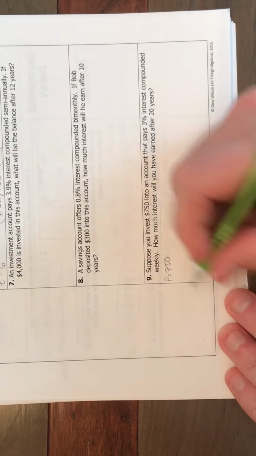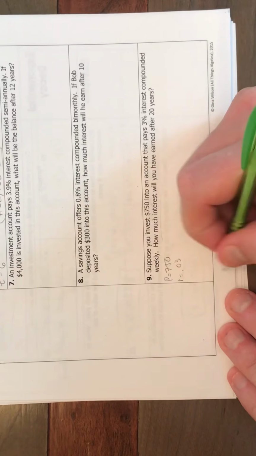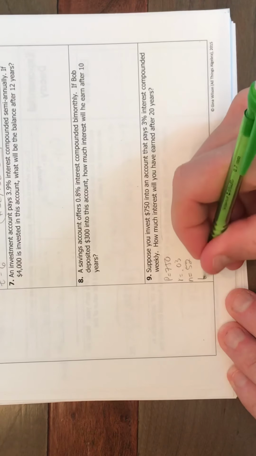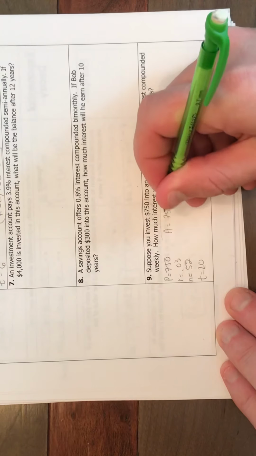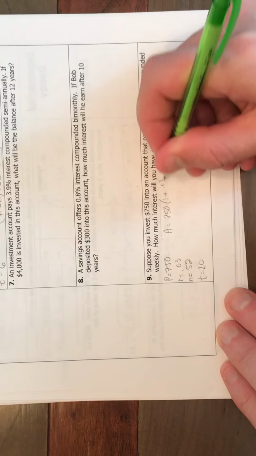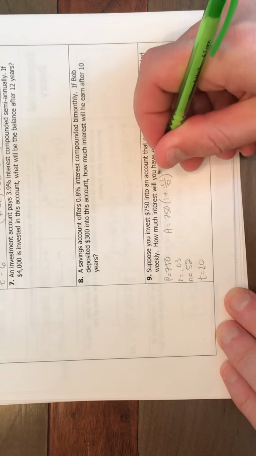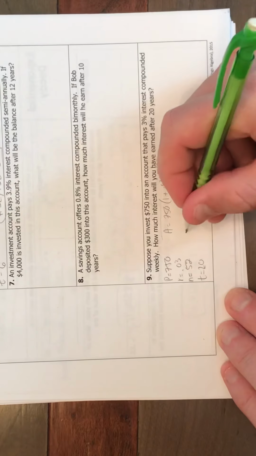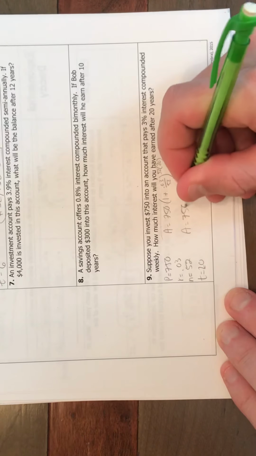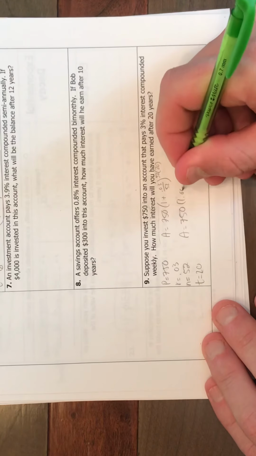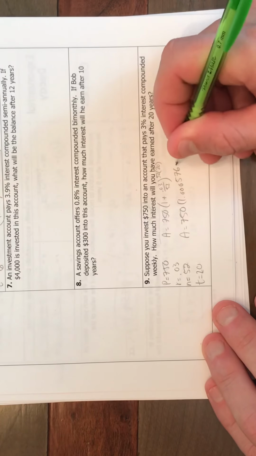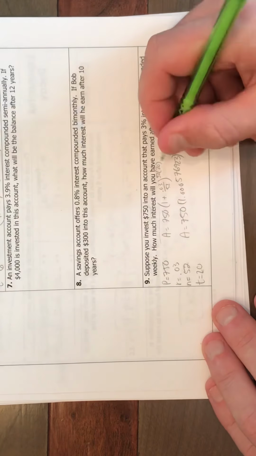We're going to do $750 for our P value. R is going to be 0.03. Looks like our N value is going to be weekly. So remember, there's 52 weeks in a year. And then finally, our T value is going to be 20. So what we can do is something that looks like this: 750, then we got 1 plus 0.03 divided by 52, and then we have 52 times 20 as our power. When I put all this in my calc, you're going to get something like 1.000576923. I know it's a lot, but we want to be pretty accurate here.